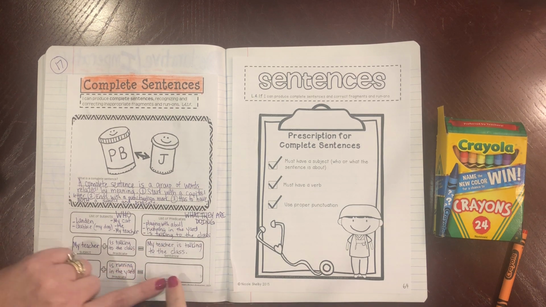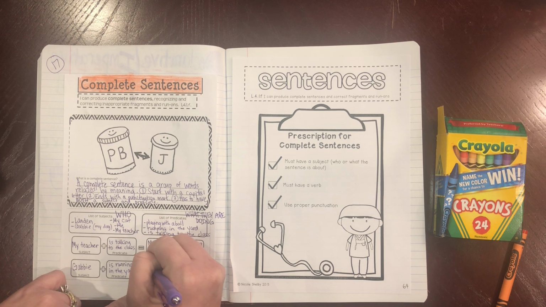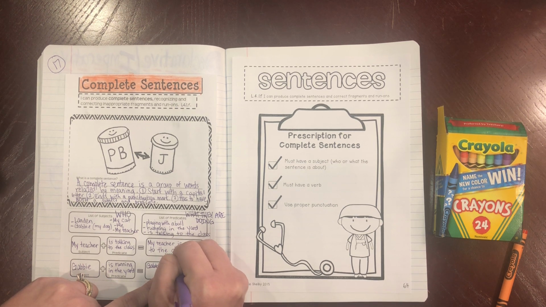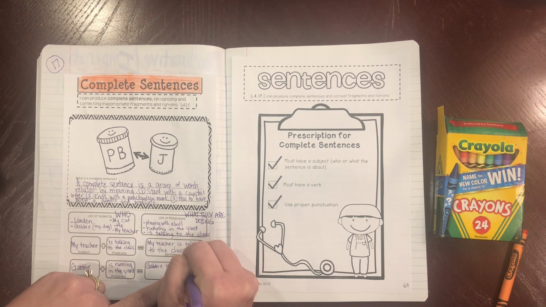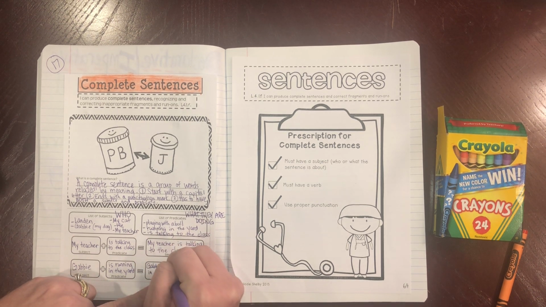And then when we put those two pieces back together, we need to remember the three components. So capital letter first, so Gabby. And then we continue on with our predicate, is running in the yard, period.